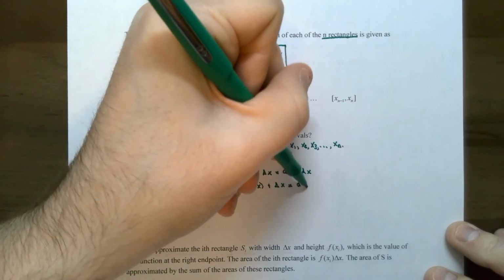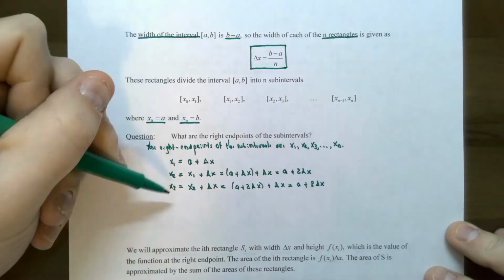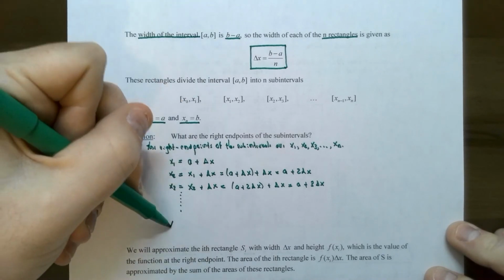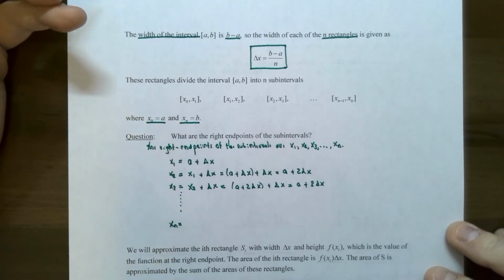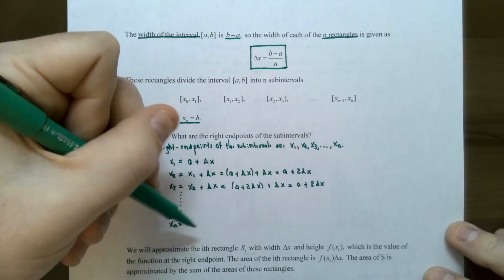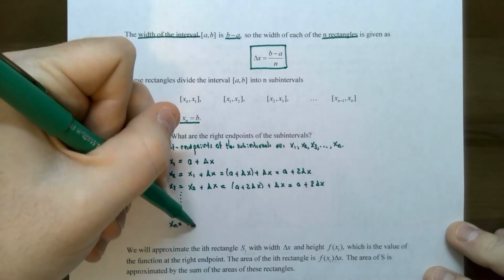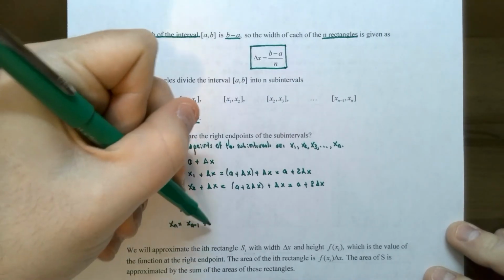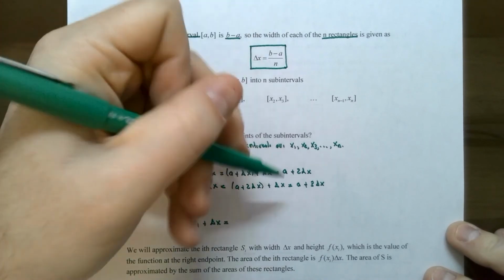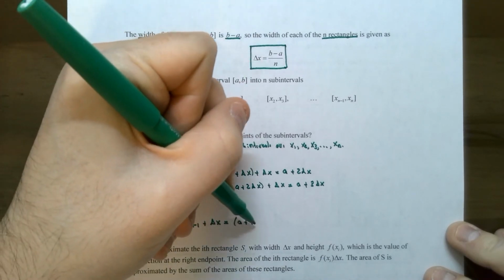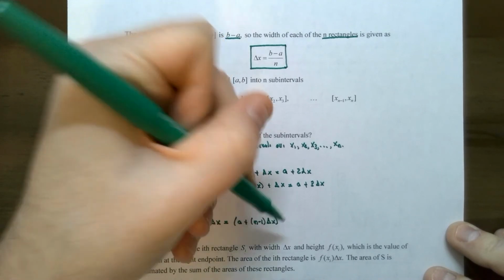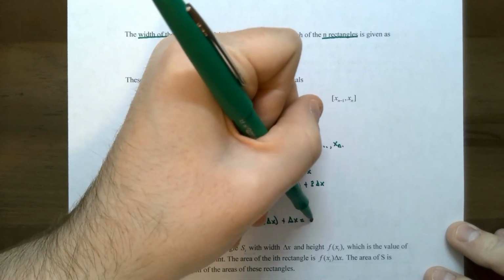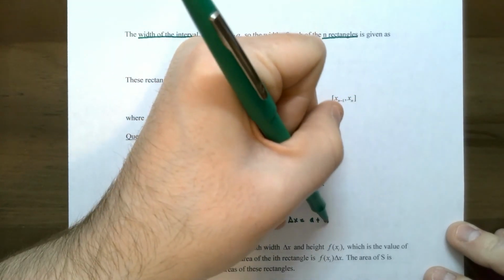So now it's a plus 3 delta x to get to x sub 3. So this pattern will continue until you get to the last right endpoint, which is x sub n, and it will be calculated as x sub n minus 1, the previous division for the subinterval, plus the width, and that will turn out to be a plus n minus 1 delta x's plus another delta x. So it's a plus n delta x.